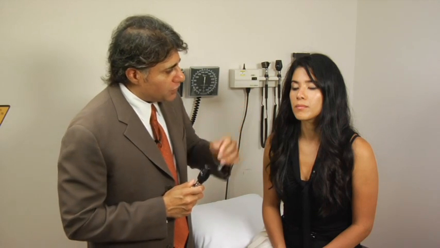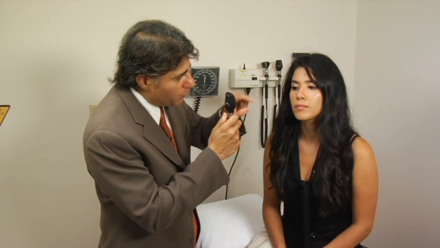Once you've looked at the anterior chamber, then you want to look at the iris. You want to look at the color of the iris. Also, the iris, of course, has the pupil in the middle. You want to make sure the pupil is regular and that there's no abnormality there. And again, it's very normal for Dr. Zhao.